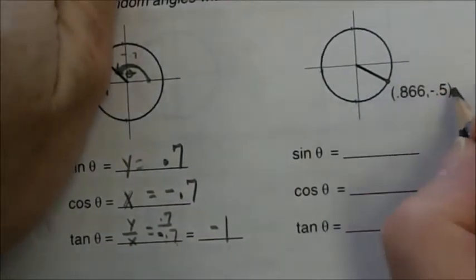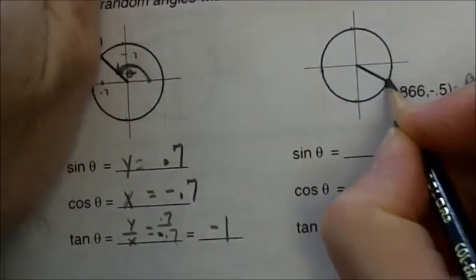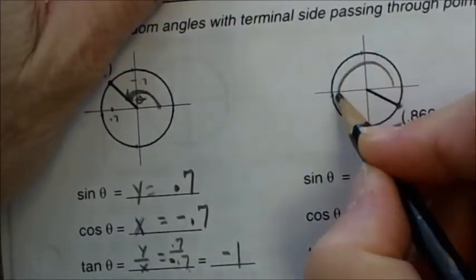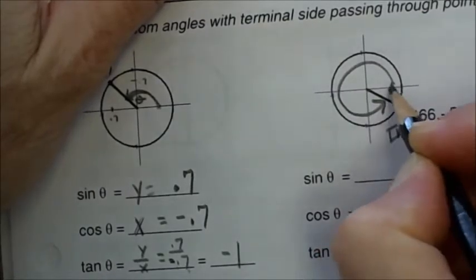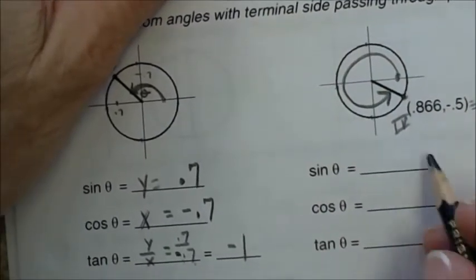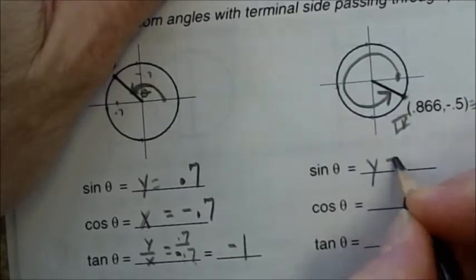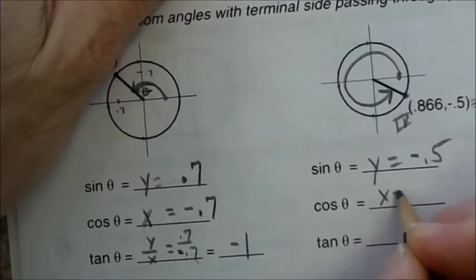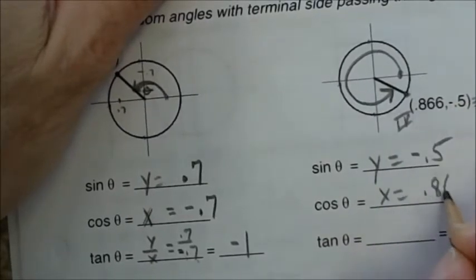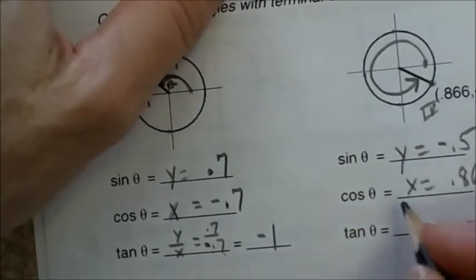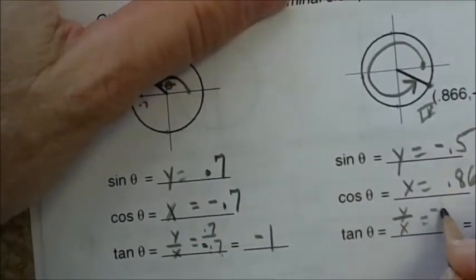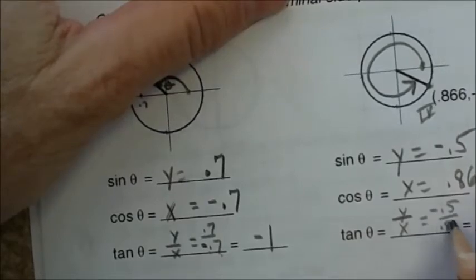All right, here's another point P. Here's a point P down in quadrant 4. This other one was in quadrant 2. Here's quadrant 4. And now we have this big old angle all the way around in quadrant 4. The sine is the y value. The y value is negative 0.5. The cosine is the x value. The x value is 0.866. And the tangent is y over x, or sine over cosine, which is negative 0.5 over 0.866.